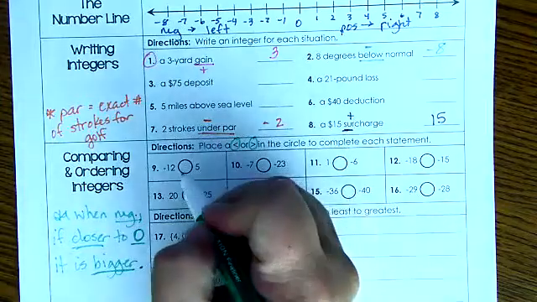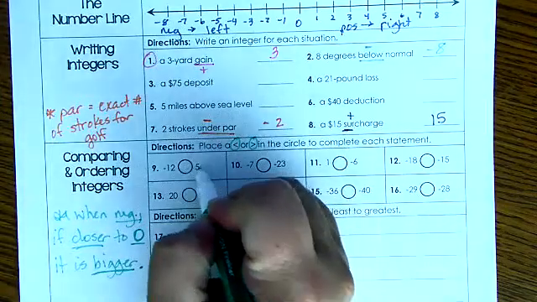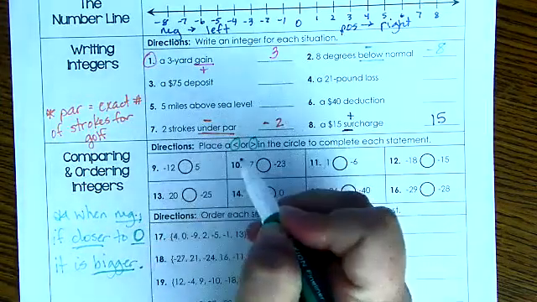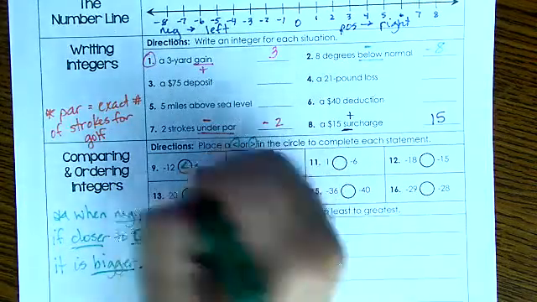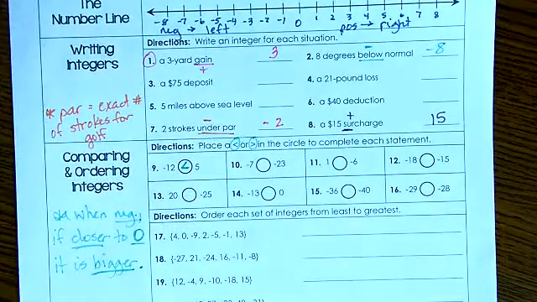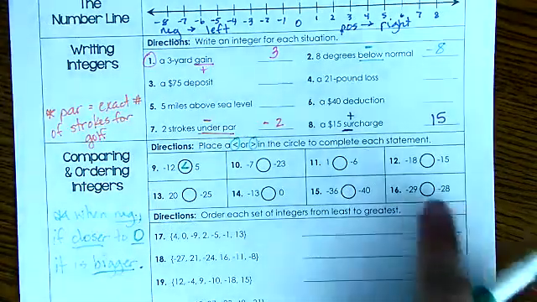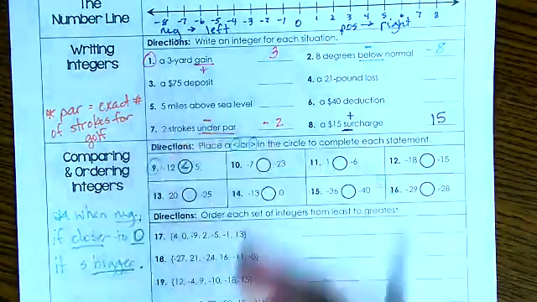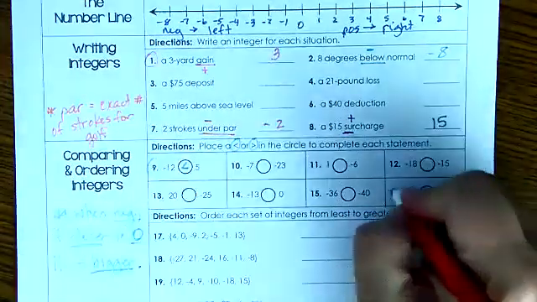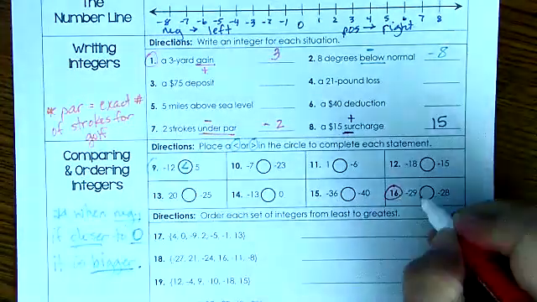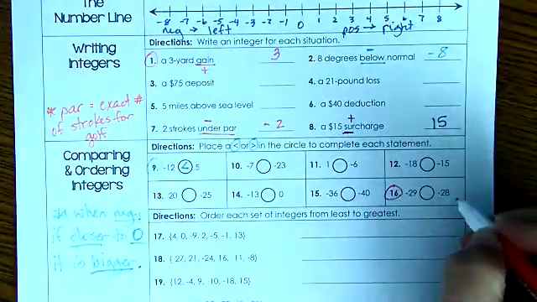All right, so I've got -2 and a +5. Well, obviously the positive is going to be bigger than negative. So therefore, this is a less than symbol because the symbol is always written as you read from left to right. All right, now we're going to jump down. So we did number 9. Now we're going to do number 16, -29 and -28.